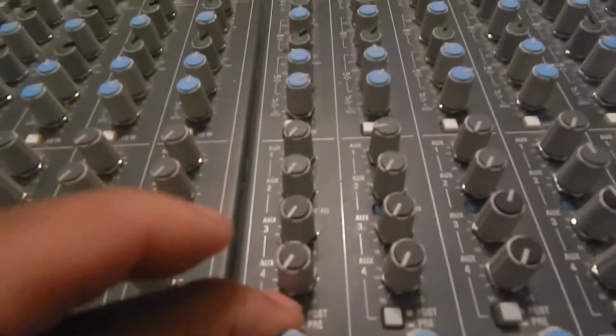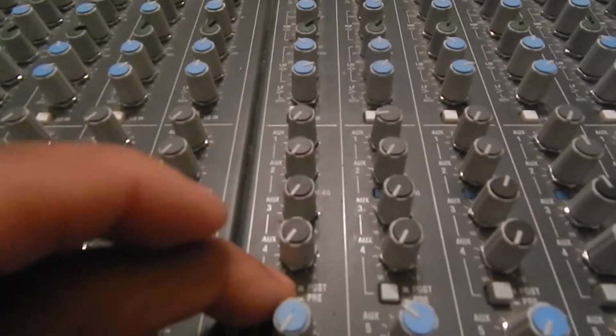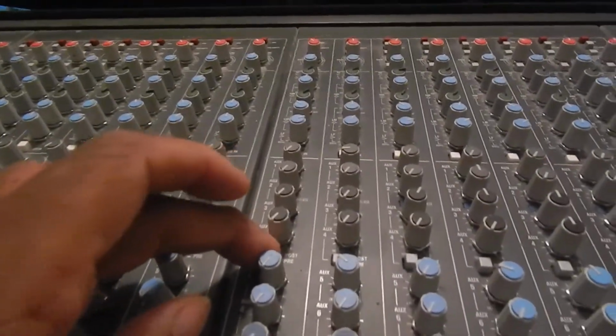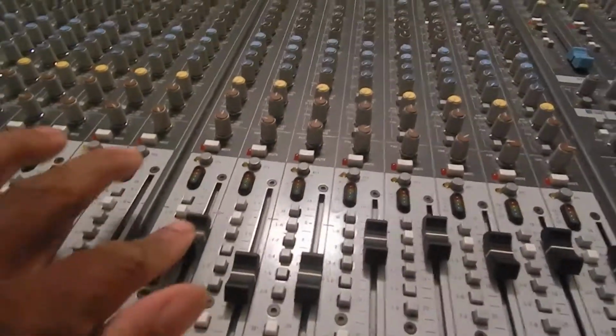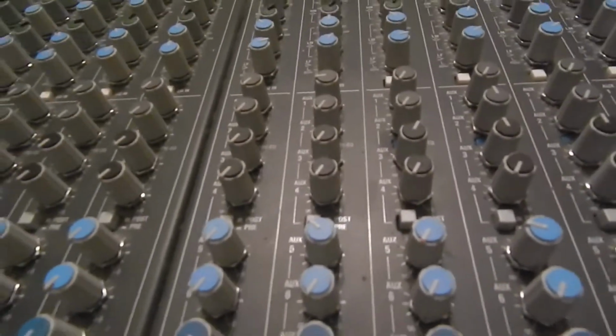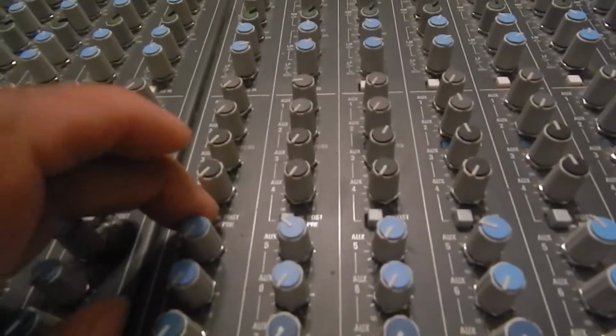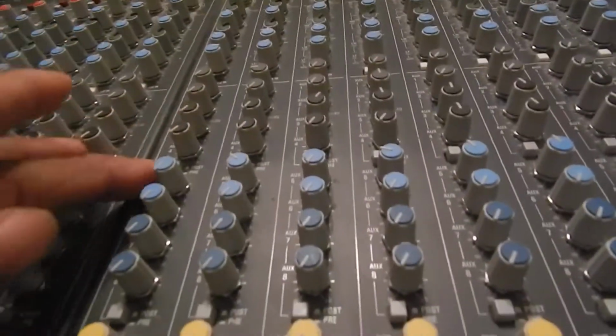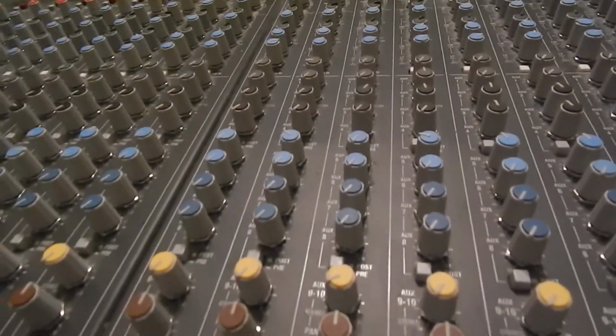With the pre and post switch, what that does is allow you to send the signal out without anything happening to the fader when you have it on pre. If you put it on post and leave it on post, if you bring the fader down, it cuts the signal down to the auxiliary. That's why the auxiliary is usually after the fader.